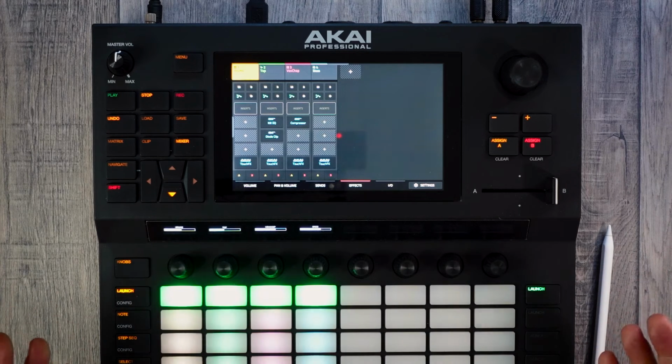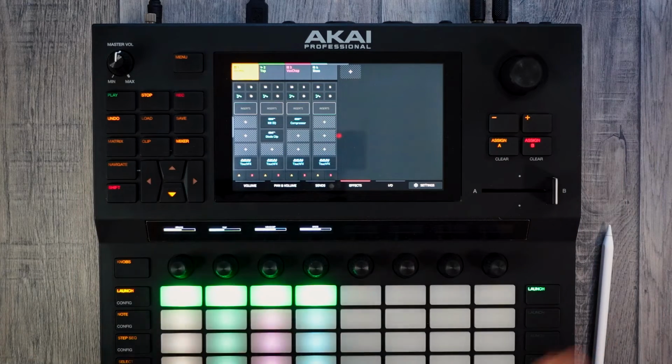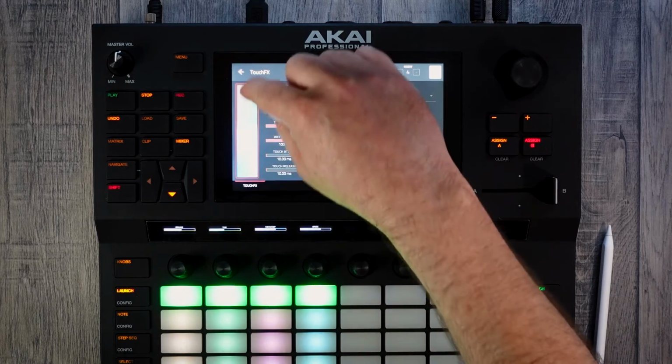That's my opinion on it. It's a bit weird. Maybe in an update they'll let us have everything on the screen, or maybe I'm being thick and I've not figured out how to do it. But there's a way around it. So what we're going to do is create some knob macros which are mapped to this touch screen here.